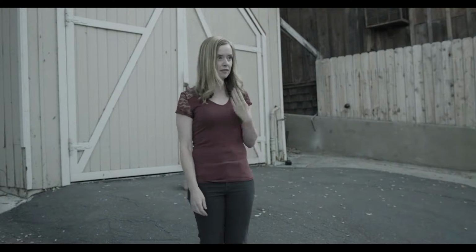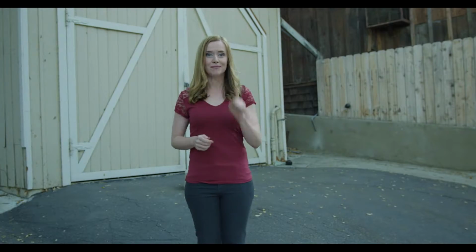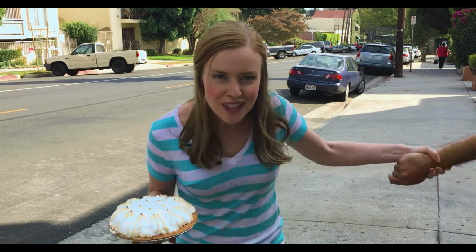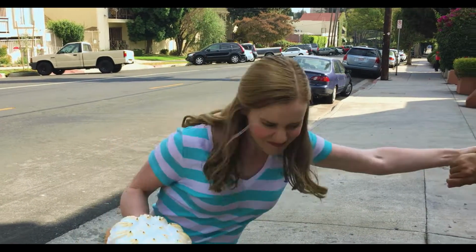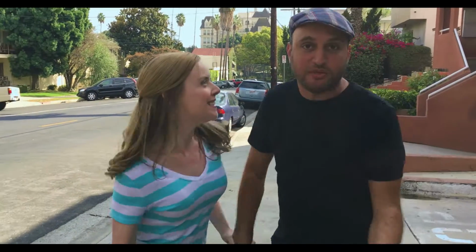Okay. Good job bearing with me. So, here's your reward. John Malkovich getting a pie in the face. No, I don't want. No. But I'm not John Malkovich.